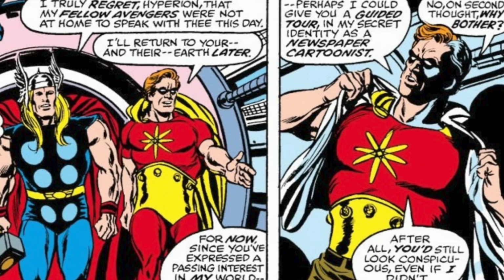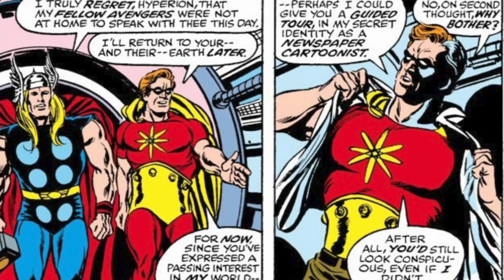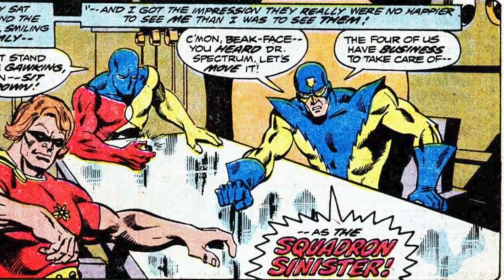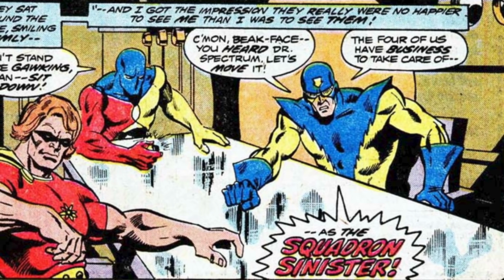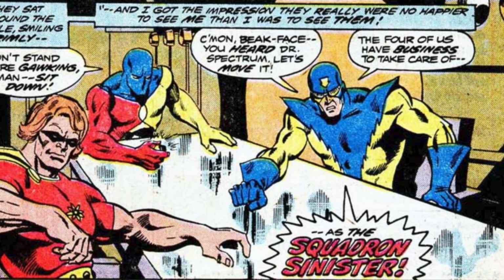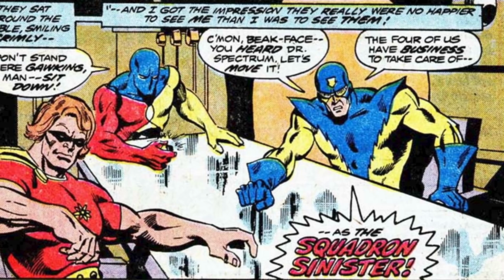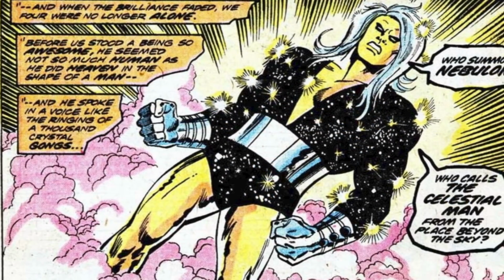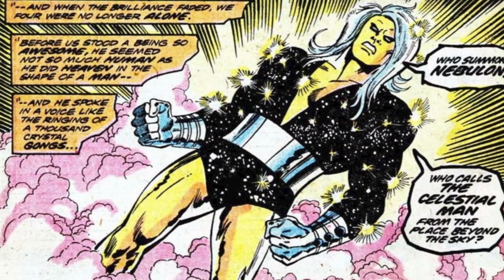Evil Hyperion showed up again in Defenders issue 13 to the surprise of Nighthawk, who said to Hyperion, "The last time I saw you, you were in a glass bottle." Hyperion reveals that it was Nebulon the Celestial Man who actually freed him from his glass prison and restored his powers, and in return, Hyperion actually sold him planet Earth.